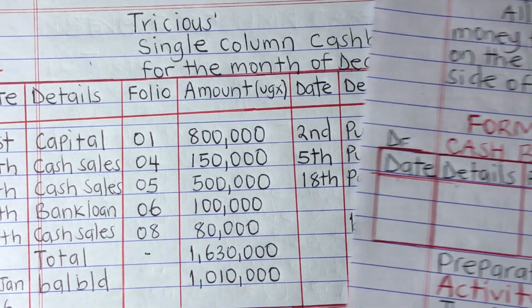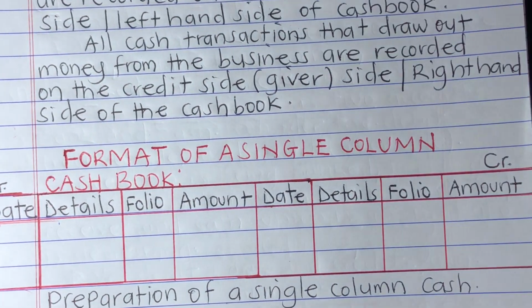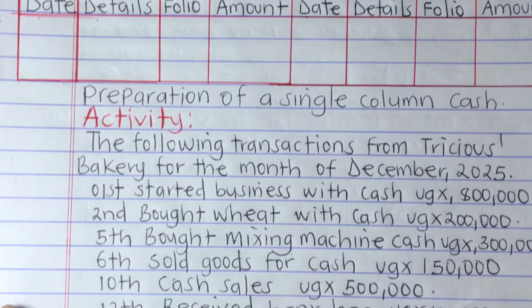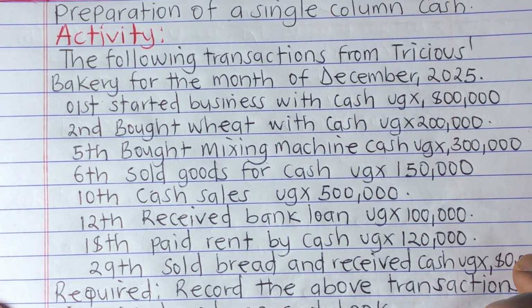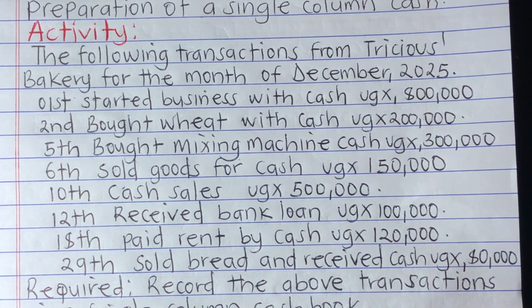Let's go to our very last transaction. It was on 29th. They said on 29th.